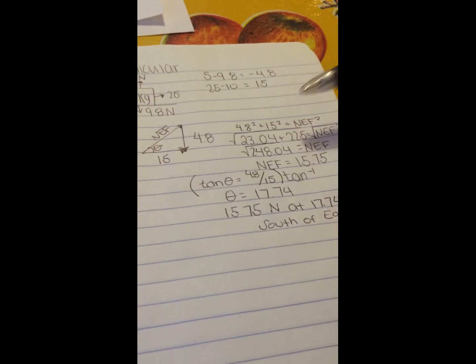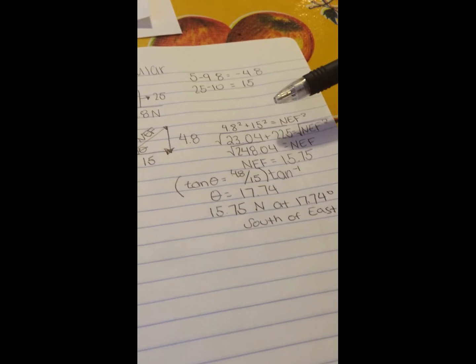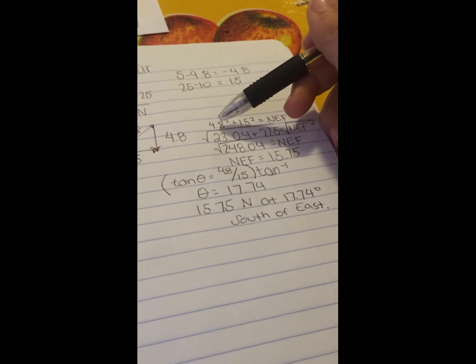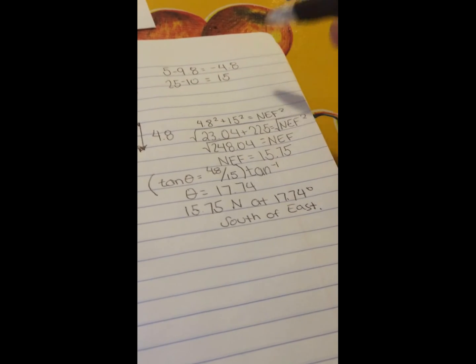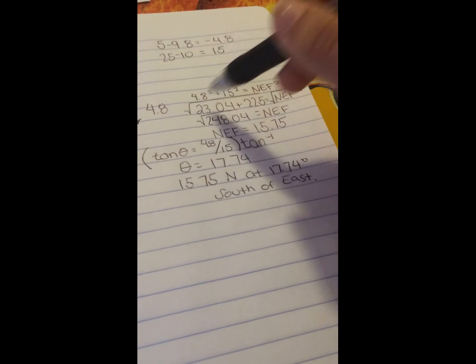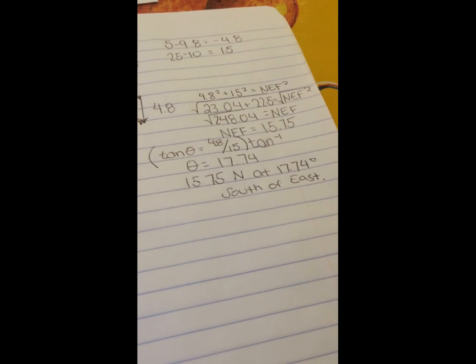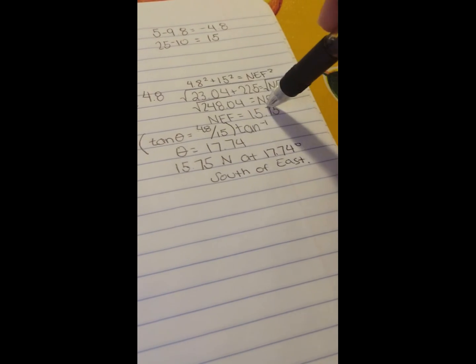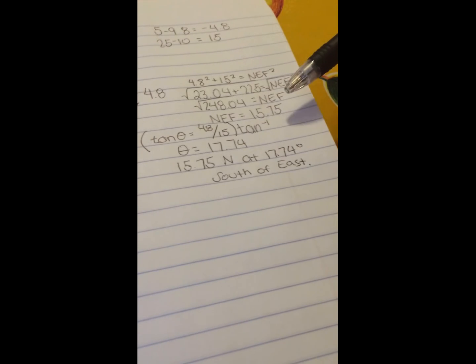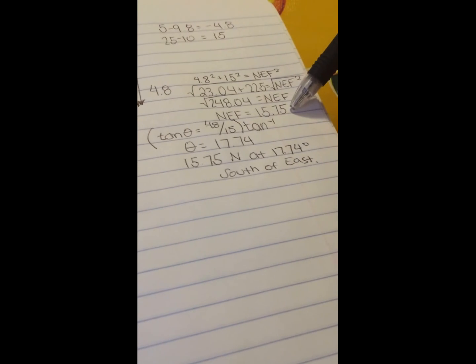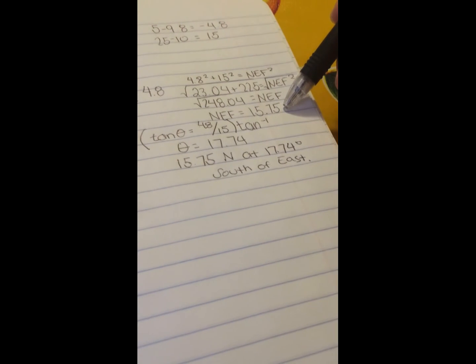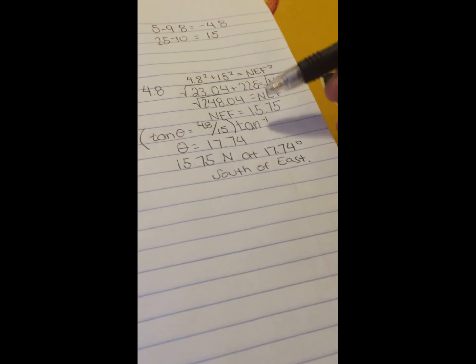And then to solve the NEF, what you would want to do is use the Pythagorean theorem, which in this case, we will plug in 4.8 and then 15. Then we would, of course, square them, get our two values right here, and take the square root, because we don't want to get the net external force squared. We want to get simply the net external force, which comes out to be 15.75 once it's rounded.